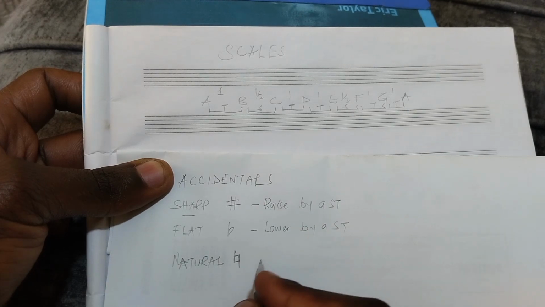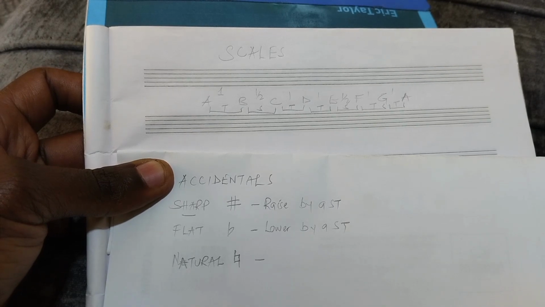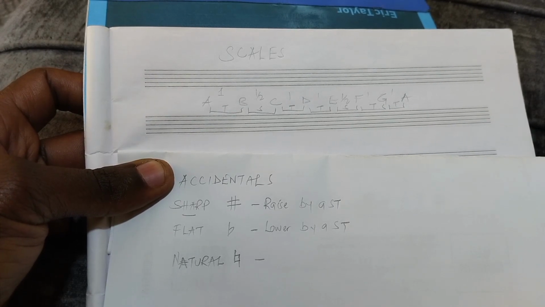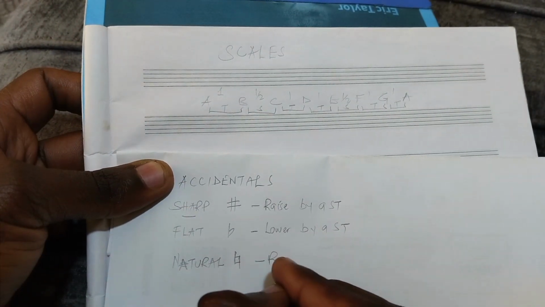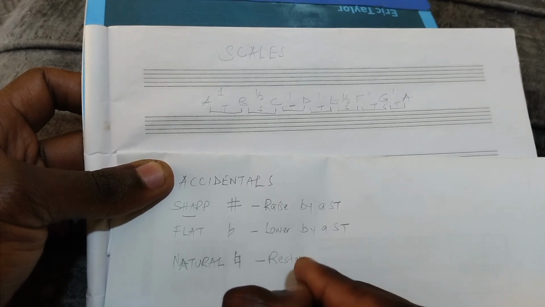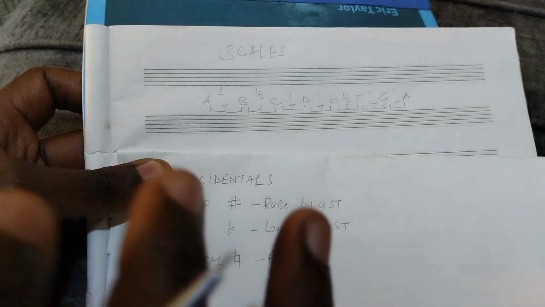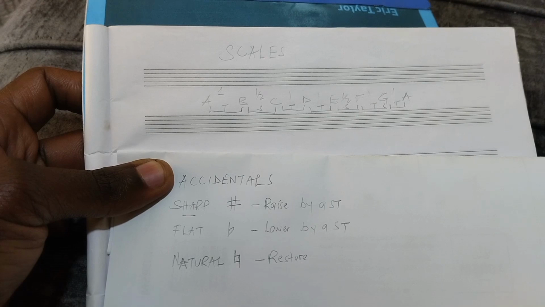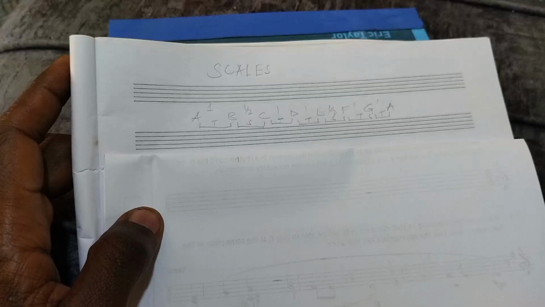When you have seen a natural sign, it will restore whatever was either raised or lowered by the sharp or flat. It will restore the letter to its original, which was once affected. So we need to have all this in our knowledge.